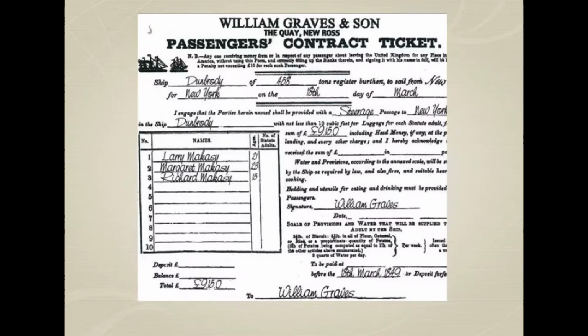Now, here we can actually see a very, very interesting primary source, and it is a ticket for a ship heading to New York. So if we take a look up here, we see the title of the ship, which is called the Dunbrody. The ship is designated to head towards New York, and it's actually leaving from New Ross. So this is actually a very, very interesting ticket because it gives us a kind of idea into what things look like back then. We can see here the three passengers that are under this ticket.